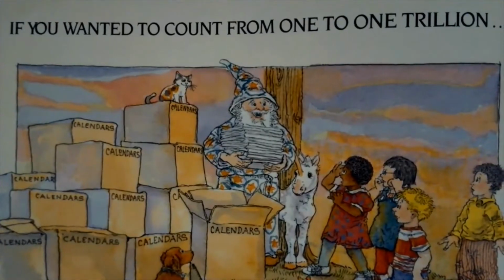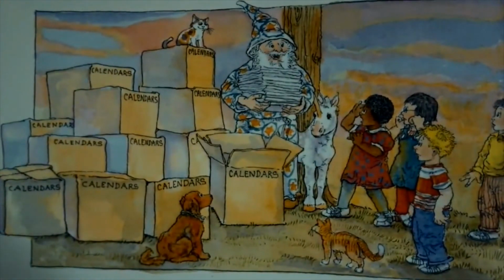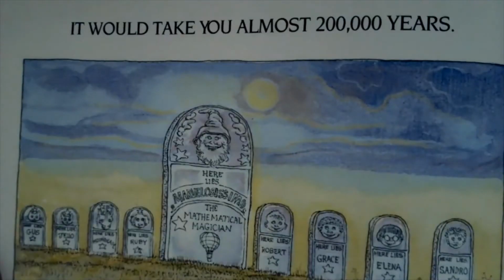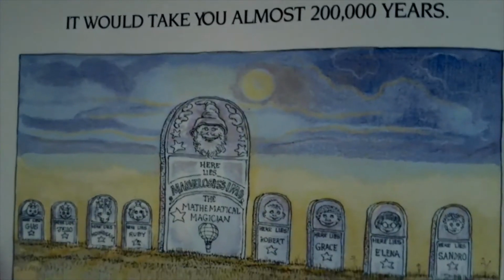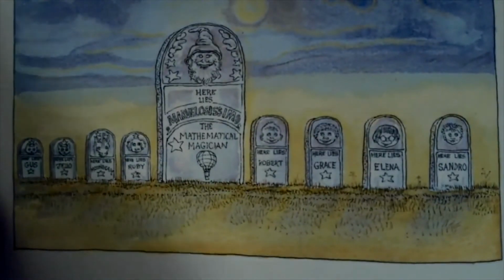If you wanted to count from 1 to 1,000,000,000,000, it would take almost 200,000 years. At that point, nobody is left.